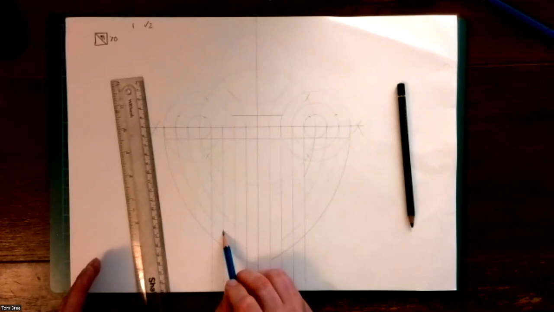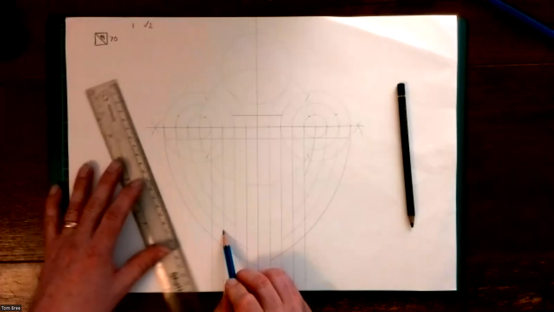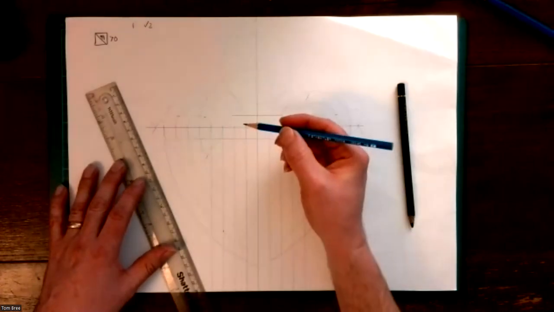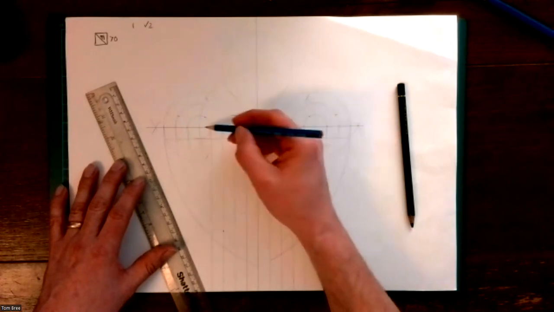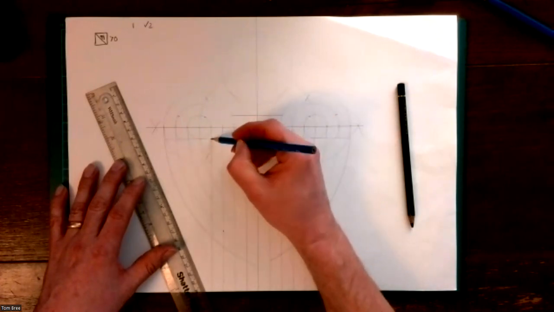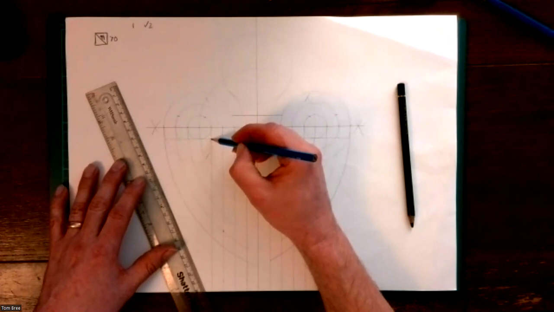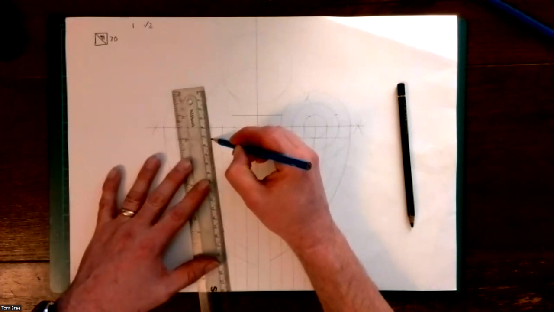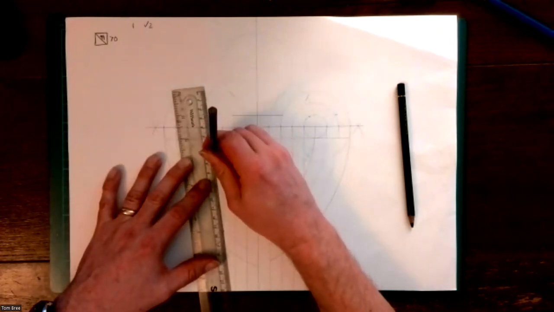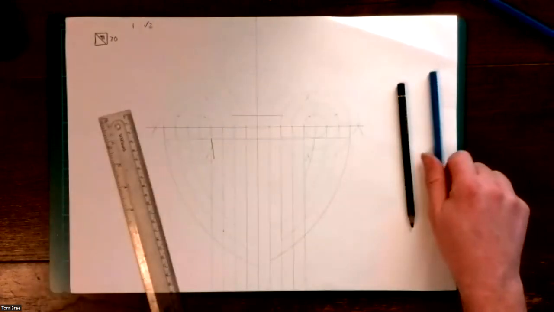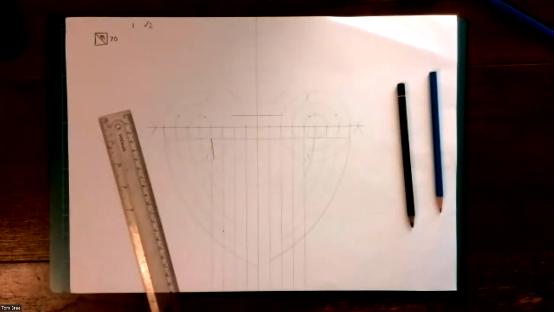Now I'm going to line up my ruler between there, and let me give you the other point that we need to go from. That's going to be here. So as you can see, from the center of that circle, along there and down there. Now all we need to do is draw a line like so. And that's going to be a final line.